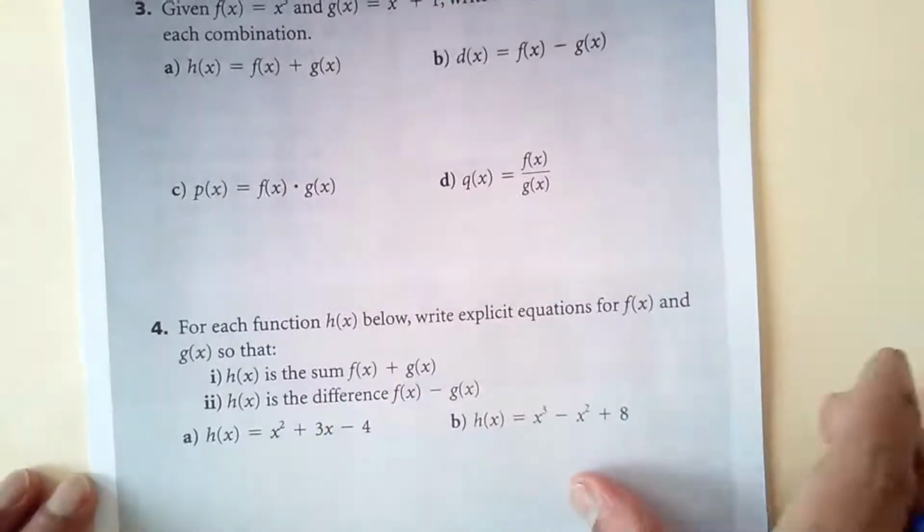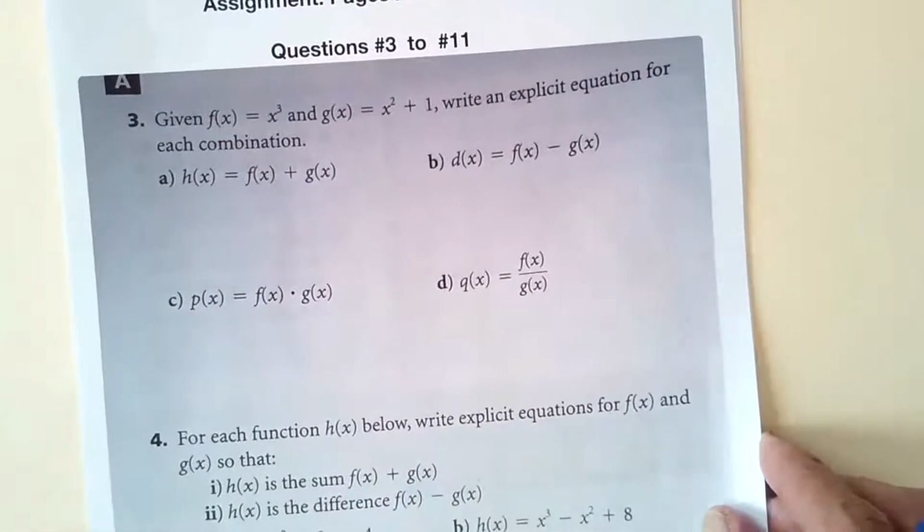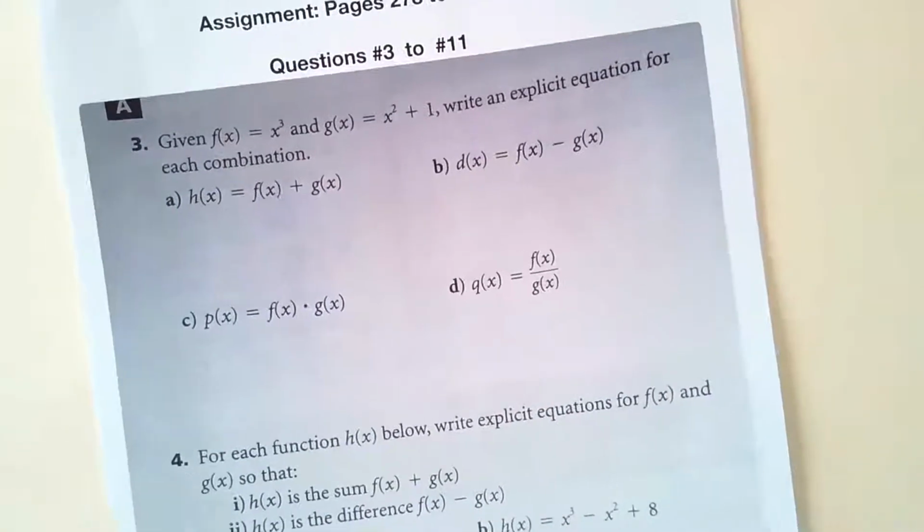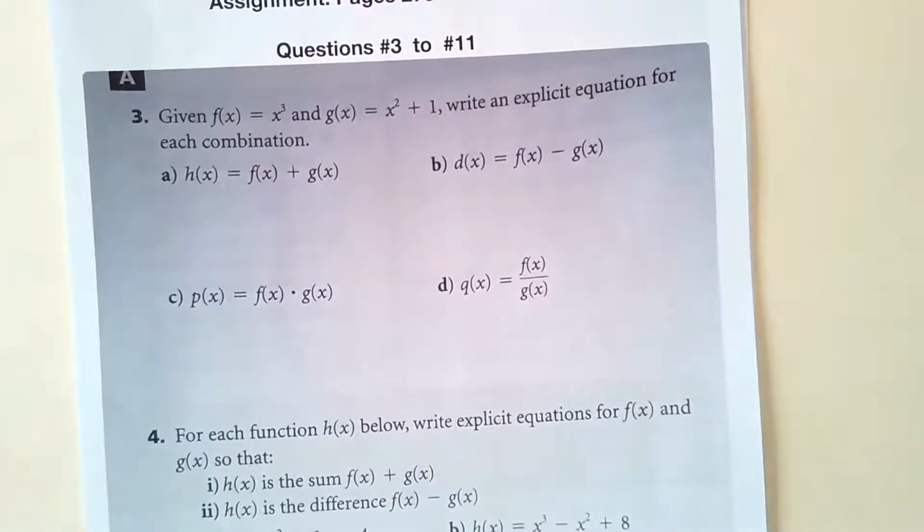Okay, before I go into the assignment questions, let's recap what we've done so far. In lesson 1, we composite graphs.